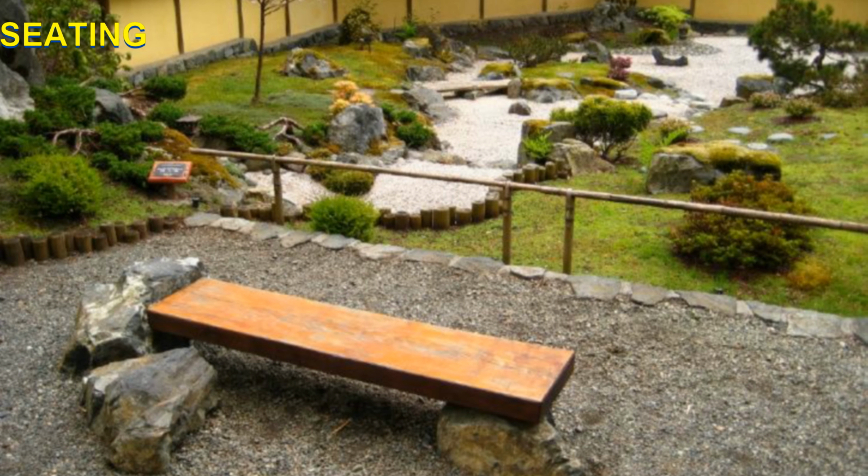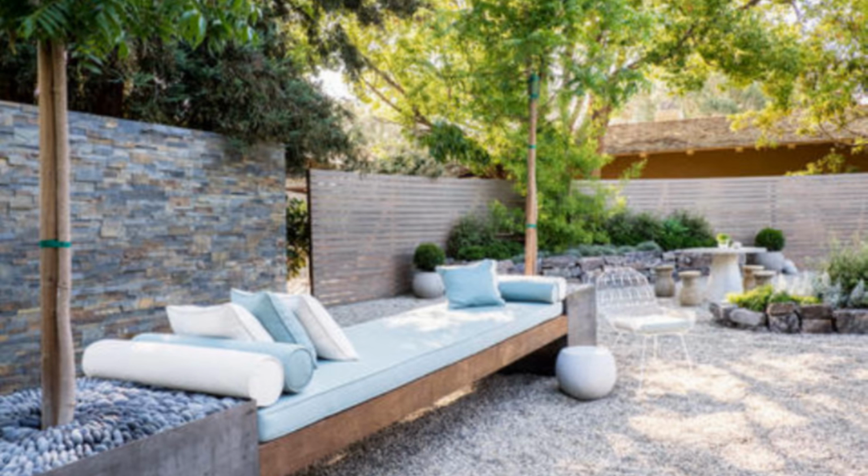Seating. Seating is not a common feature in traditional Zen gardens, also known as Japanese rock gardens or karesansui. These gardens are typically designed to be viewed from a single perspective, such as a porch or a veranda, and are meant to be contemplated and meditated upon from that one viewpoint. They are not meant to be walked through, and seating is not provided in the garden.